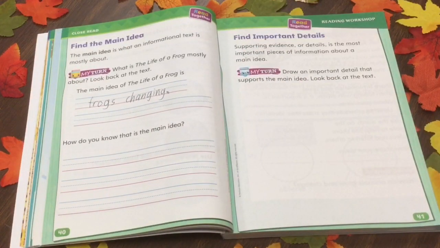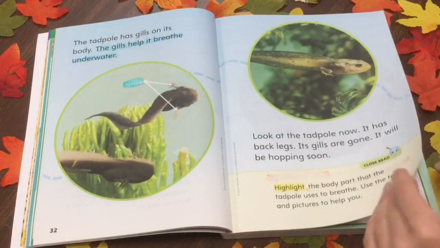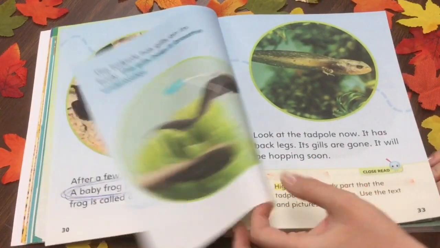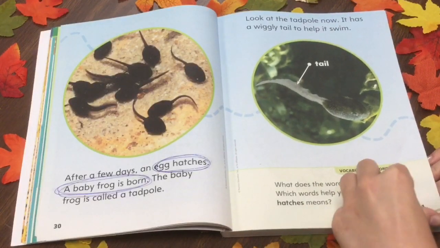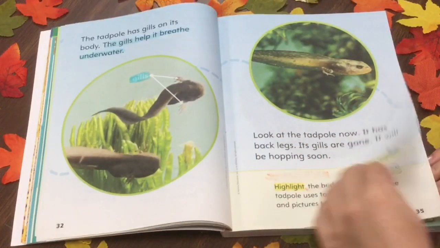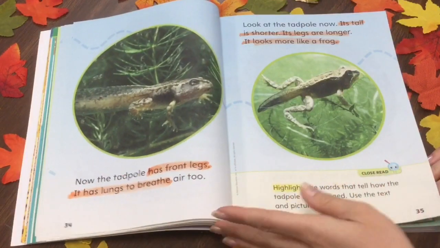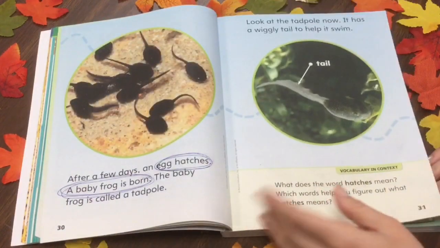How do you know that that is the main idea? So how do we know that that's our main idea? Well, the story told us, but if I go back, I can also see in the pictures that this frog is changing a lot. I can also see in the words that tell me more about how the frog is changing.